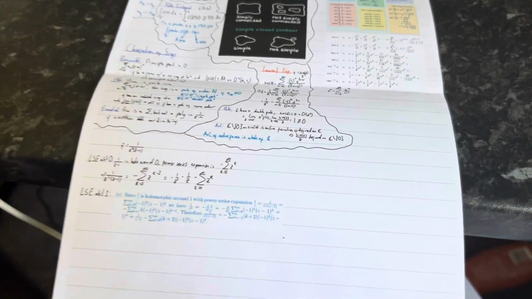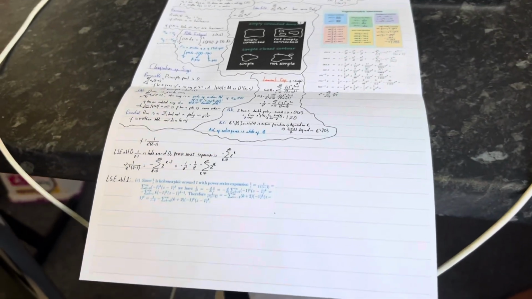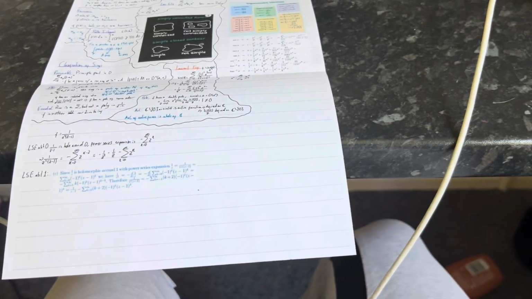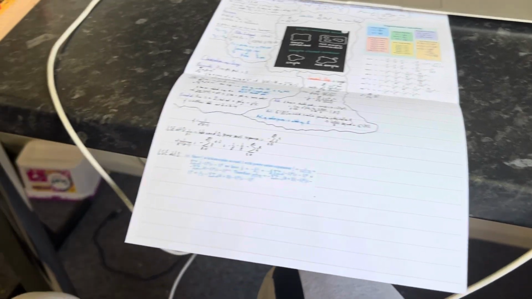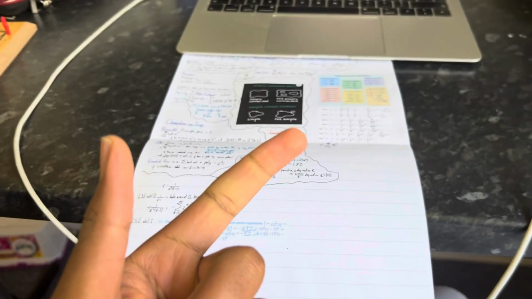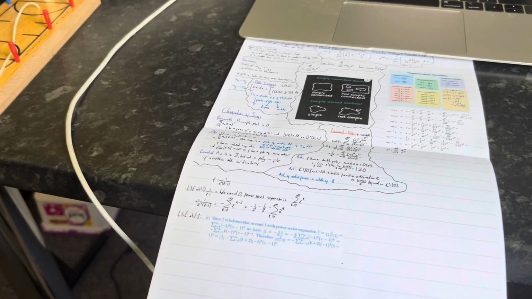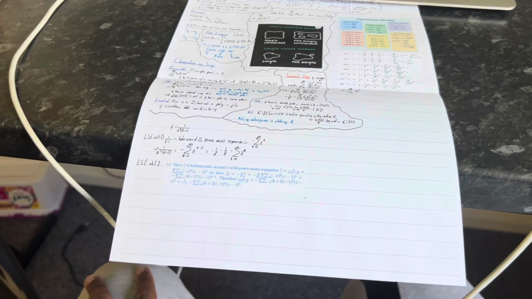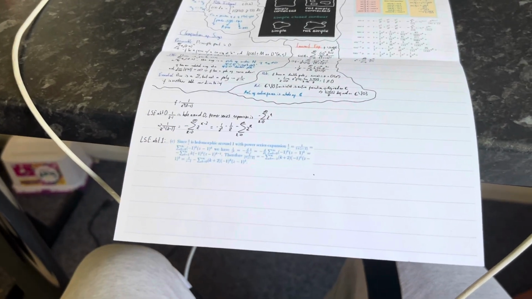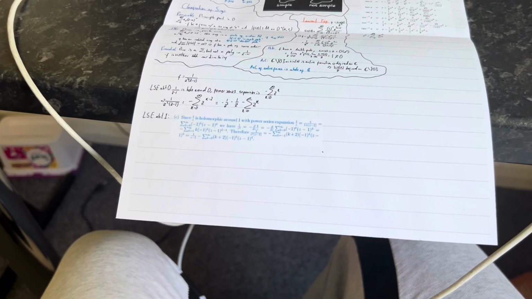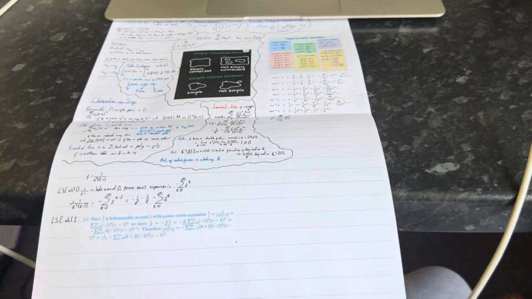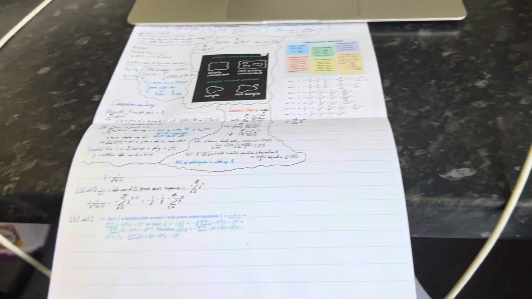But yeah, how am I feeling overall? For complex analysis, compared to real analysis, I feel like it's a bit more abstract, but the topics themselves aren't more difficult, if that makes any sense. I could be chatting rubbish. If there are any graduates or postgrads watching this, they could give their input as to what they find easier or harder in undergrad or postgrad or whatever.